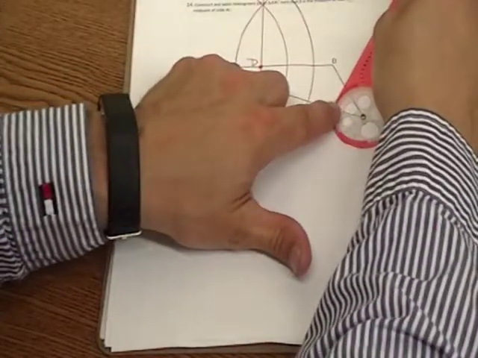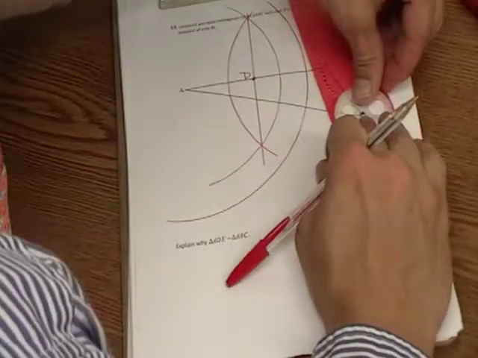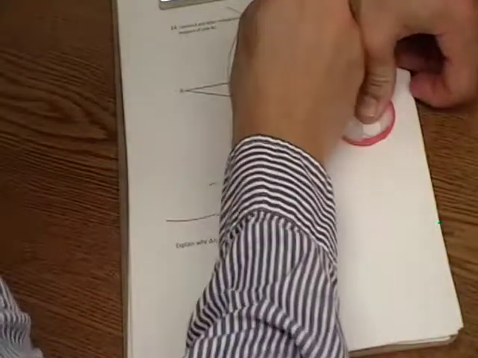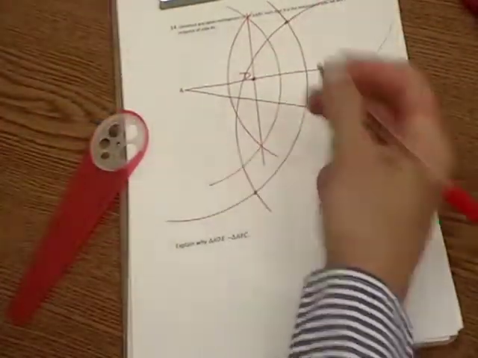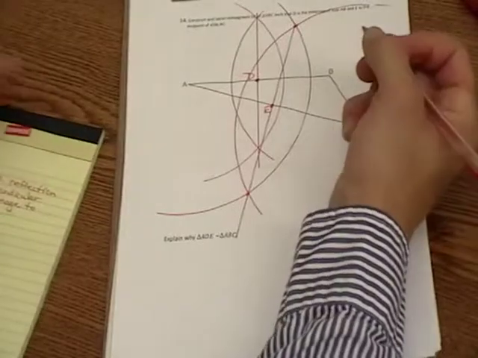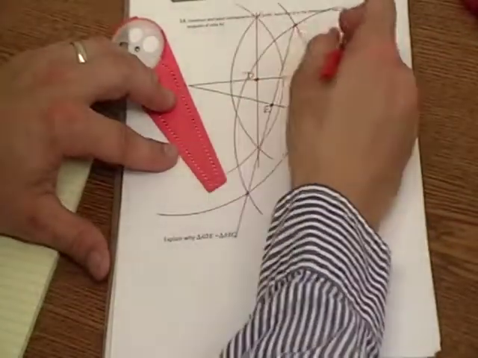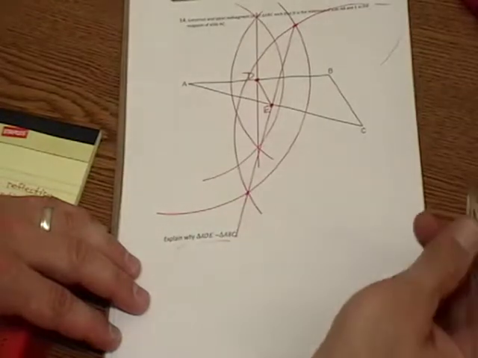We'll come over here to C. Just kind of getting in the way here. Just want to use that same radius. Okay, now be careful here. This is a mess, but right there, that's another perpendicular bisector. All right, that is the point E. Okay, now connect those, I think. Yeah. And we have to talk about why is triangle ADE similar to triangle ABC.